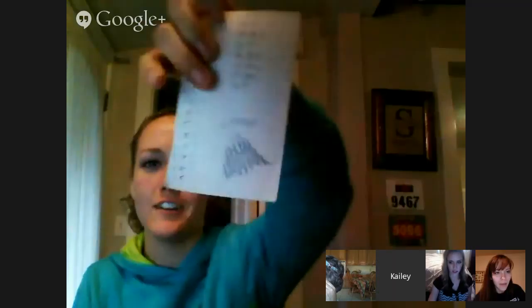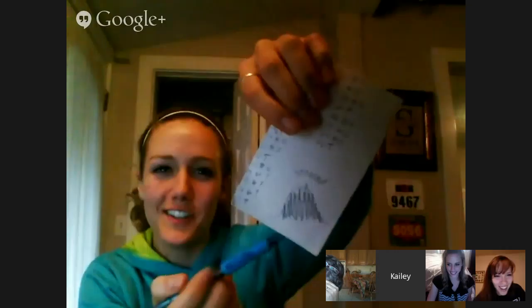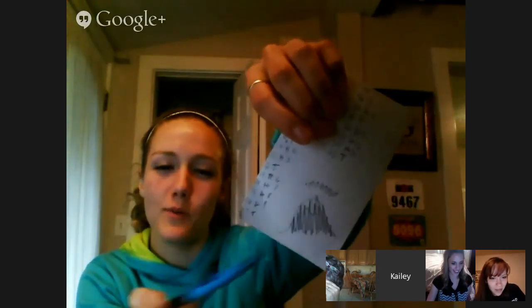I did it on a card. Very nice. There's this little unshaded spot right there, and that's about it. Okay, and then I'll do D, I guess.